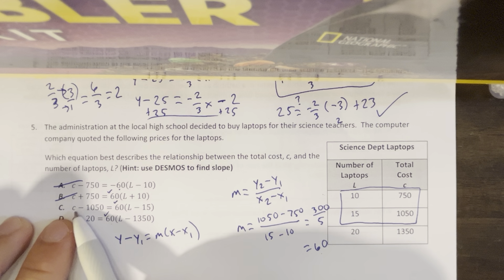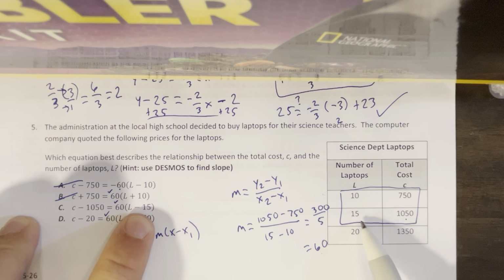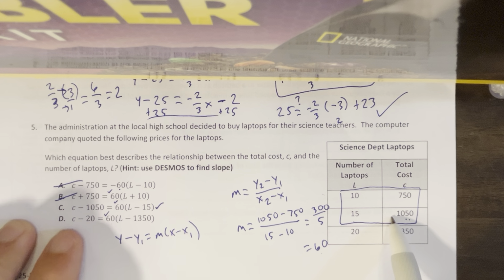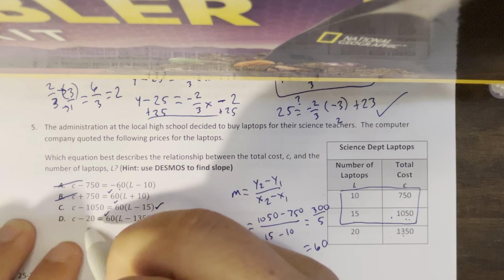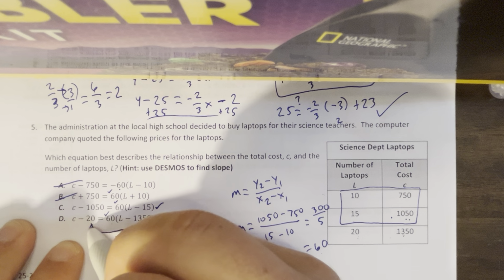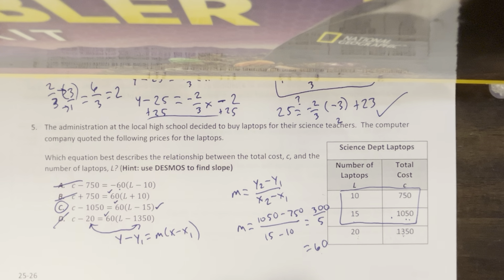For C, they have C minus 1050. That looks pretty good. And then L minus 15. And so that one looks good. It's got the minus 1050 and the minus 15. Those 2 points go together. And so then for D, it has C minus 20. That's the X, not the Y. And so this one's out of order. Had this one been the other way around, that would be correct, but it's not correct. C is the correct answer.